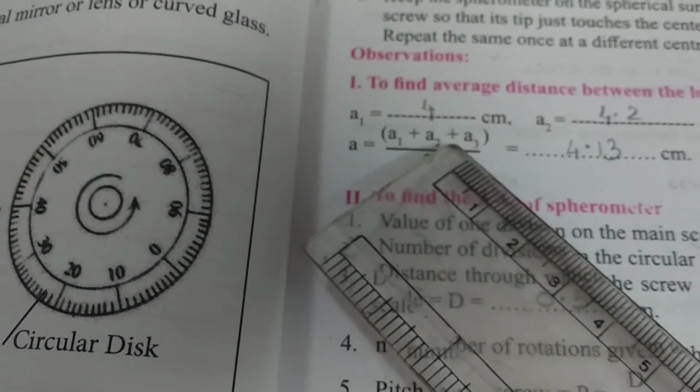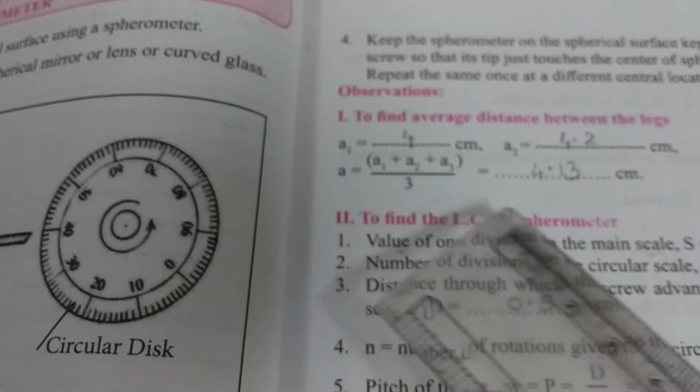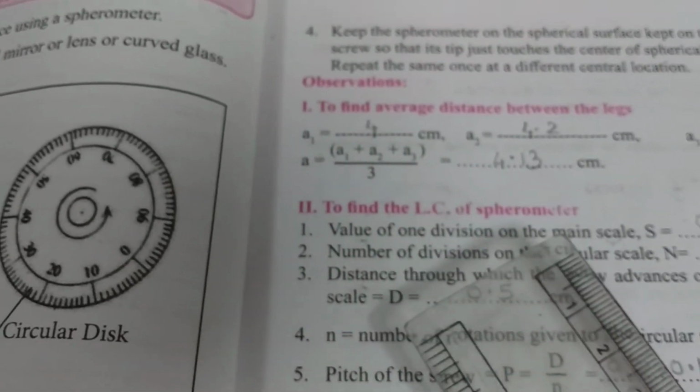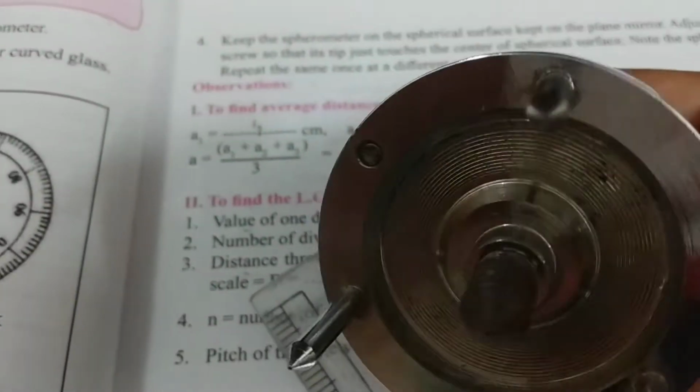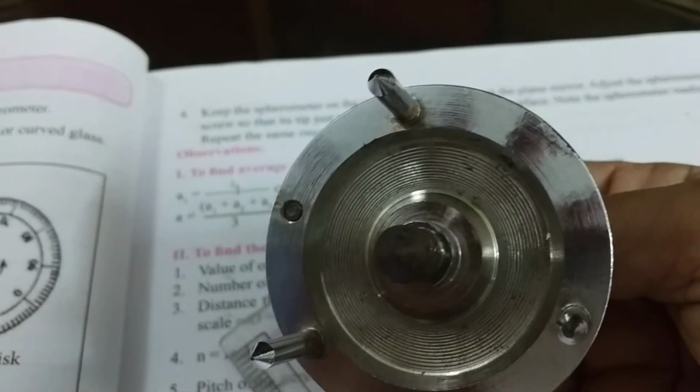We found that the distances between the legs are 4, 4.2 and 4.2. So the mean comes out to be 4.13. That means the distance between the fixed legs on average is 4.13. That is small a.